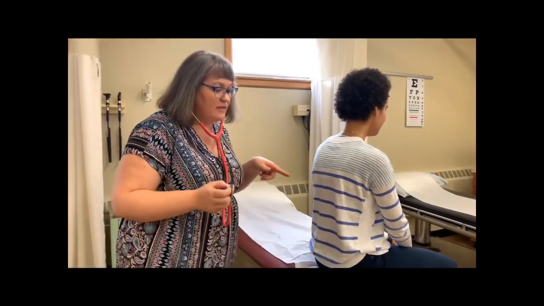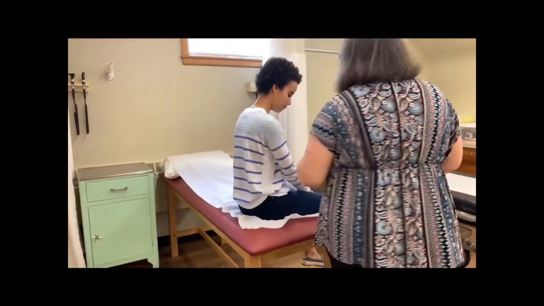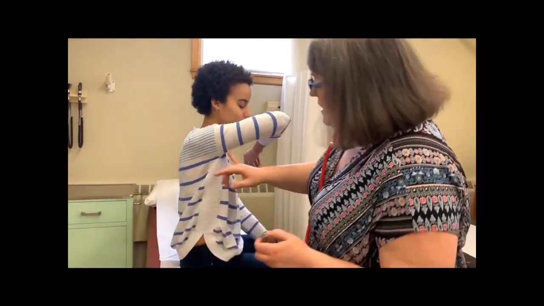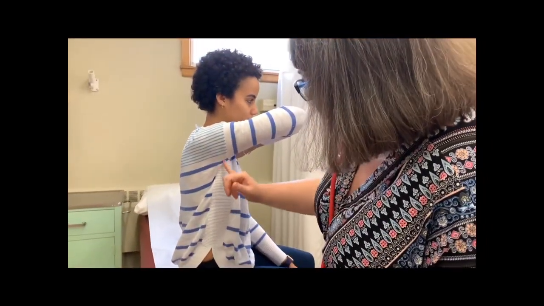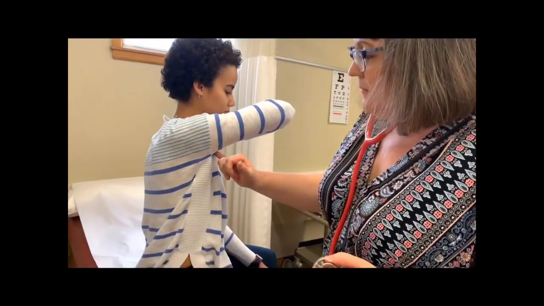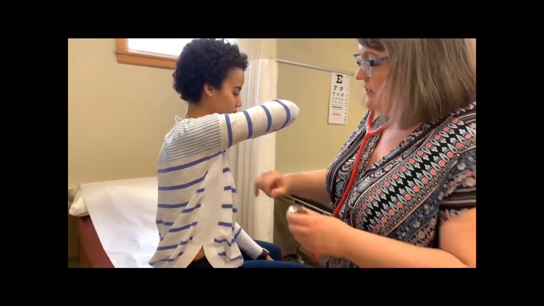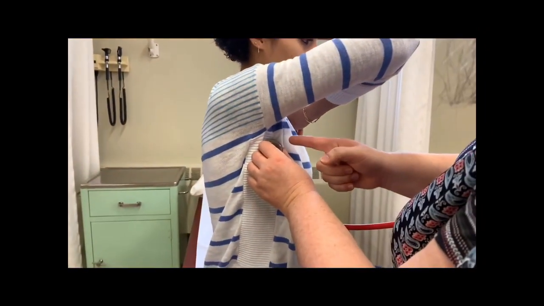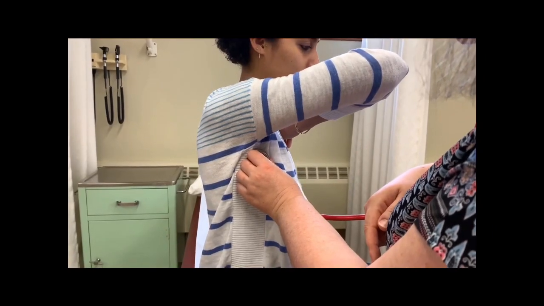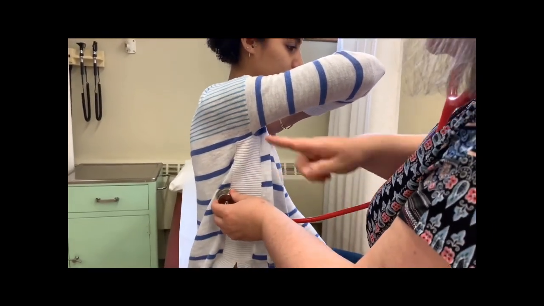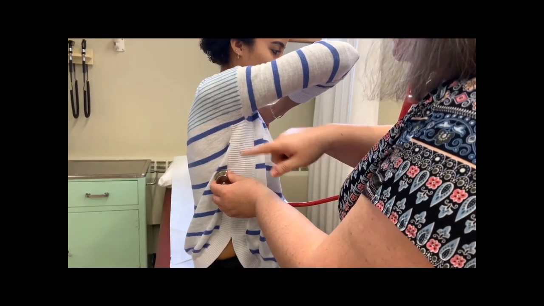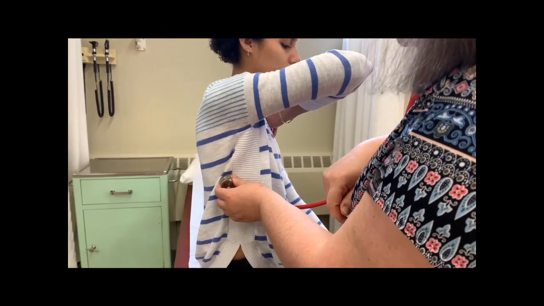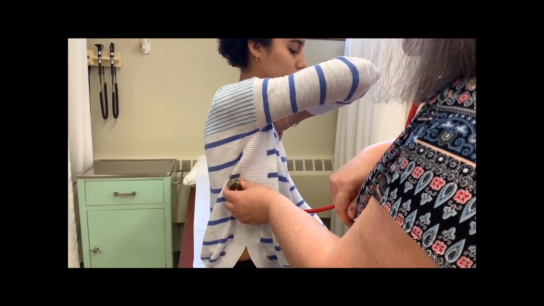Good. Next, we're going to do the lateral side. So on the right side, how many lobes do I have on my right side? 3. Good. So I'm going to check 3 different locations. Now I'm going to use the seam of her sweater just as my mid-axillary line. Then I've got my anterior and my posterior axillary line. So for the upper lobe, I'm going between the anterior axillary line and the mid-axillary line. And then for the posterior or the lower lobe, I'm going between the mid-axillary line and the posterior axillary line.